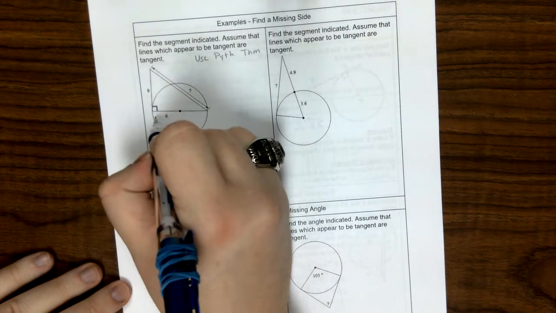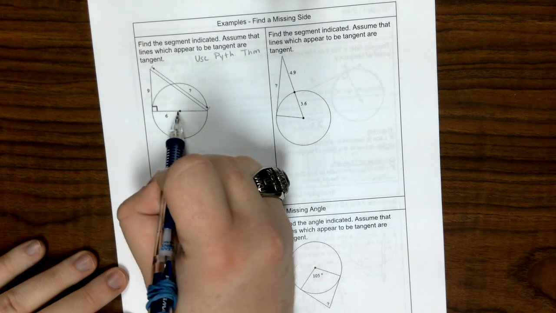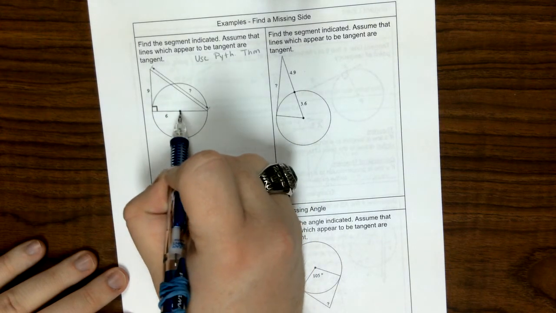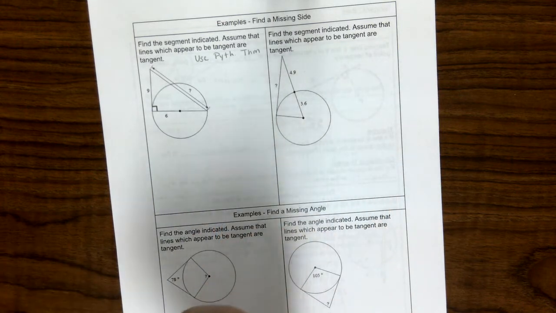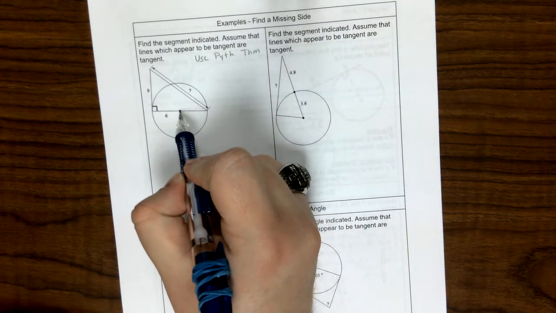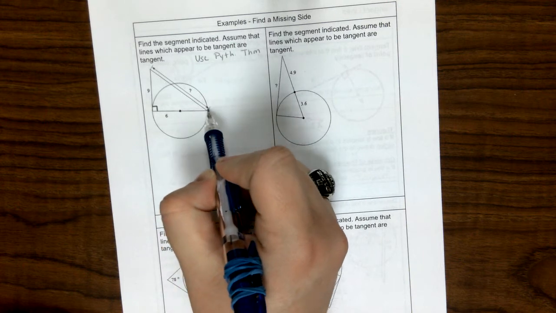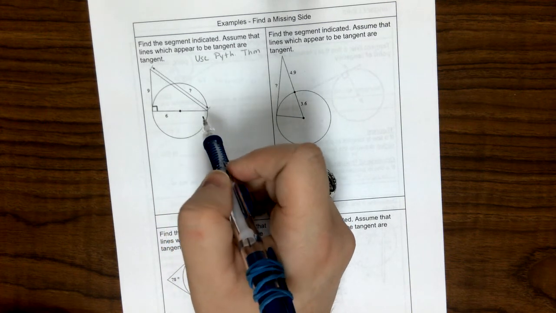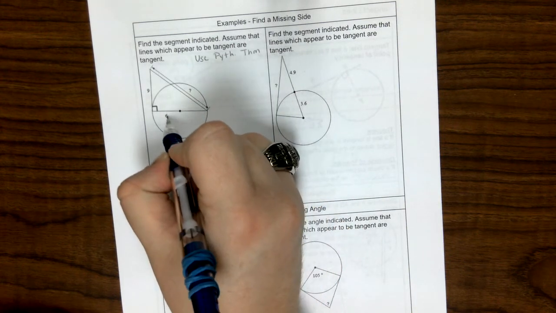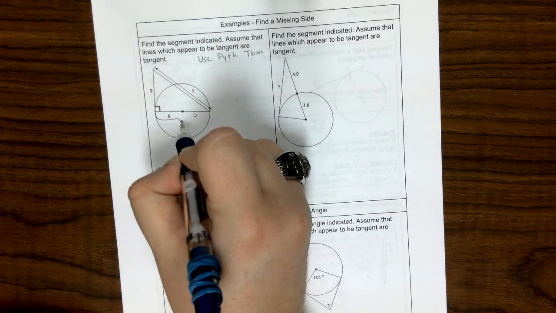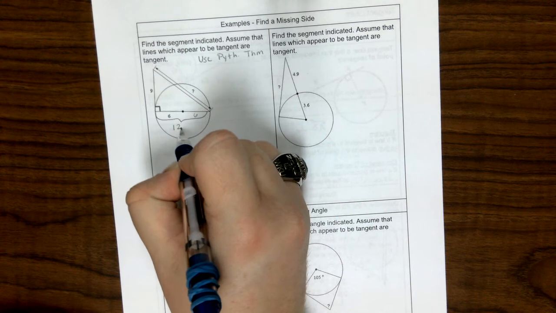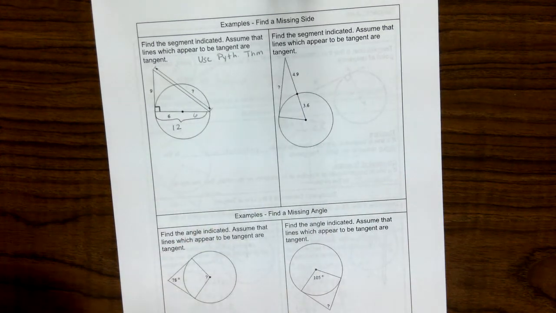And then notice I have this section that's labeled 6 and the other section that's not labeled for me. I secretly know what it is because, once again, this is going from the center to the edge, making it a radius. And so this radius is 6. That means this is 6. And so together, we have a side of 12. So make sure you get the whole side, both pieces together.